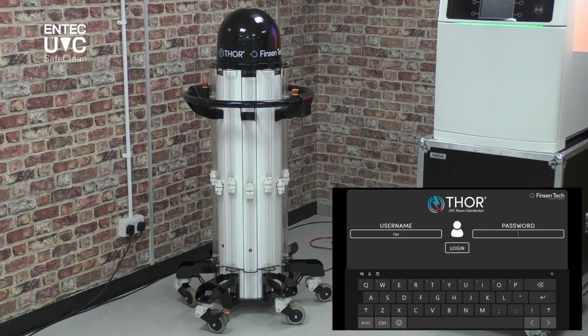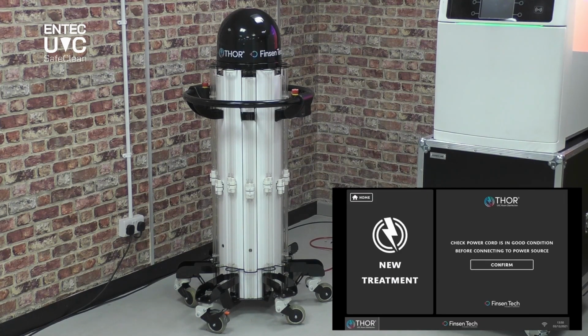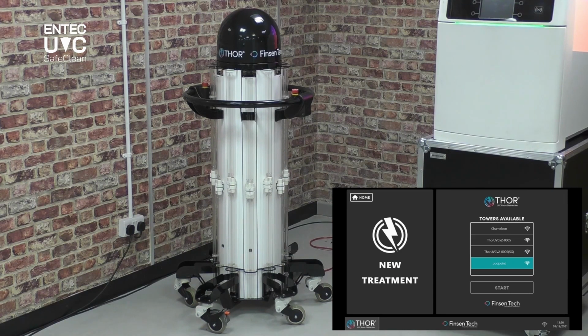So I'm just logging into the Thor UVC software now. The normal modus of operation would be to leave the room, and then the tablet is connected to the Thor via an integrated Wi-Fi network. Logging into the software, begin new treatment, check the power cords are in good condition and connected to the source, connect to the Thor UVC tower.